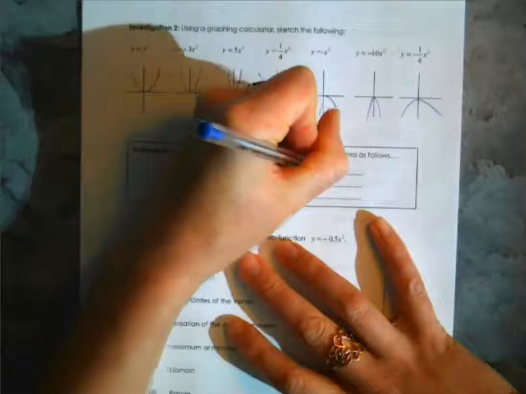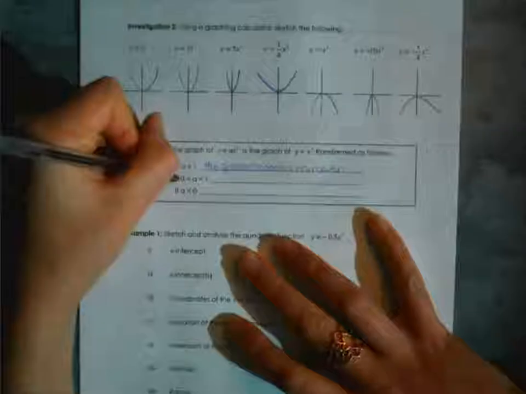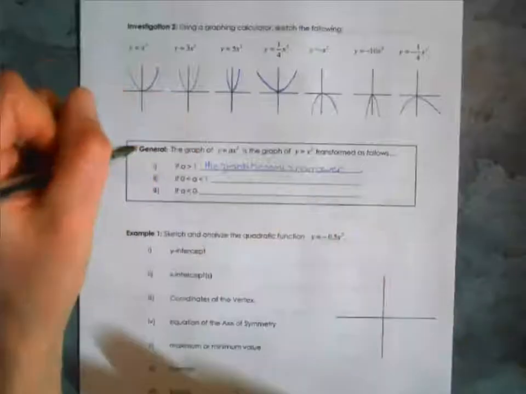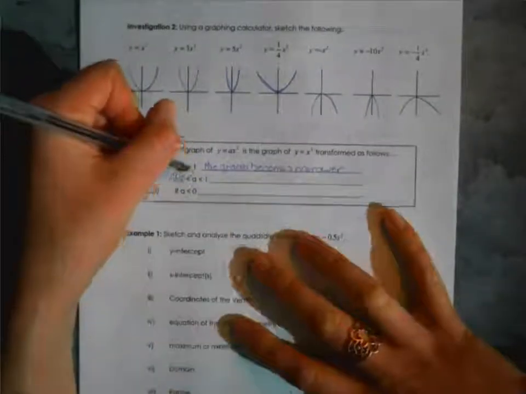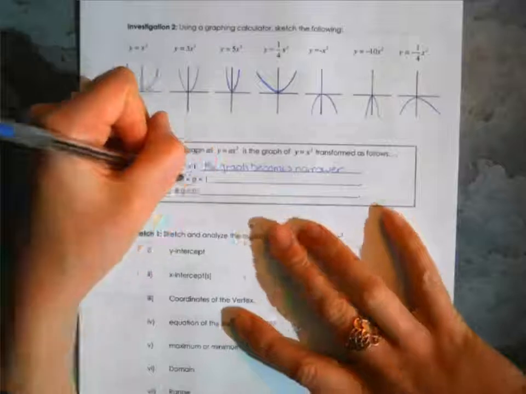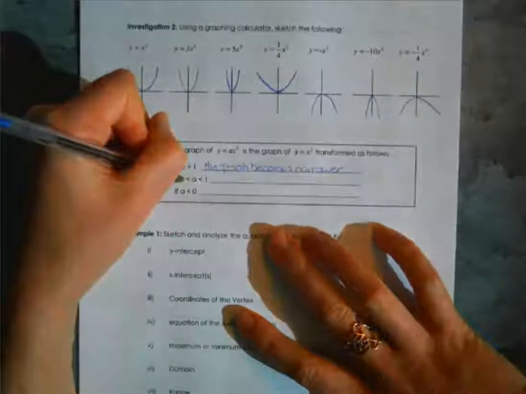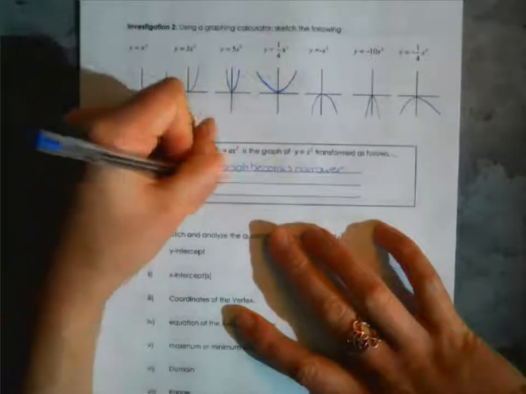Now, what about if a is between 0 and 1, right? So if it's greater than 0, less than 1. And actually, I should make a qualifier there.